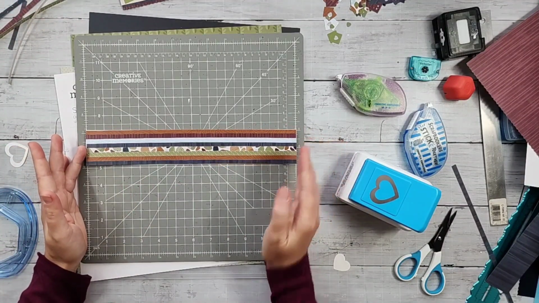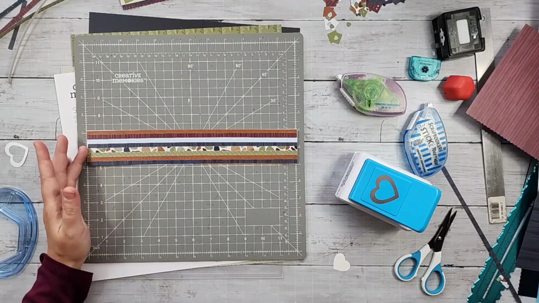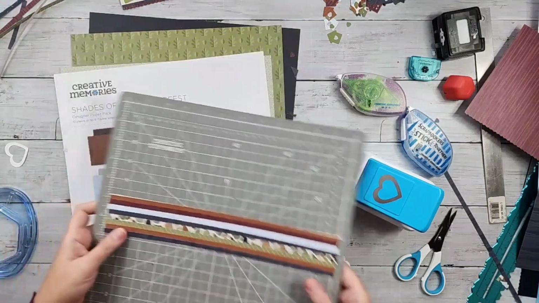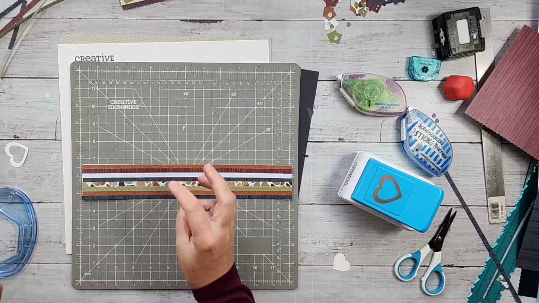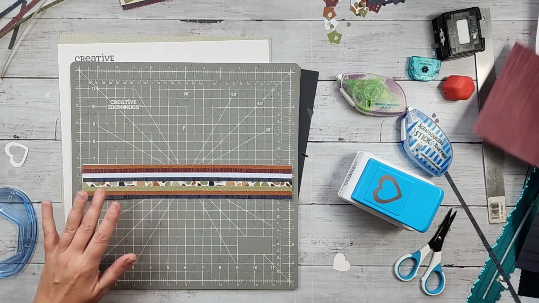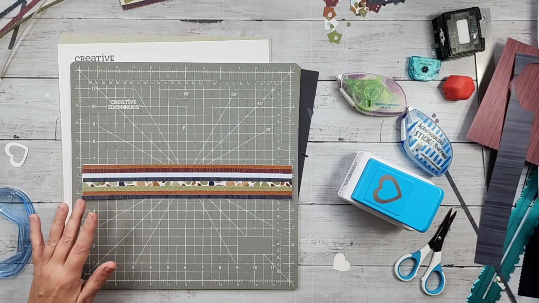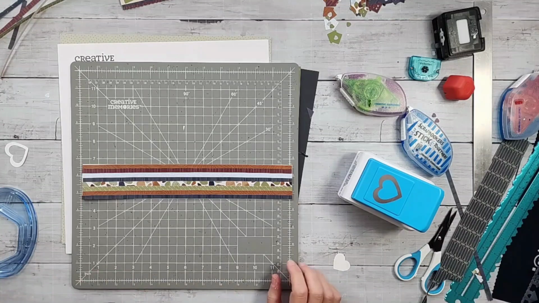So I'm thinking I'm going to do, I want something that my hearts, my cutouts, are going to stand out against. I want maybe a nice dark color here. I'm looking around for my navy cardstock. I don't have enough of that sheet left.